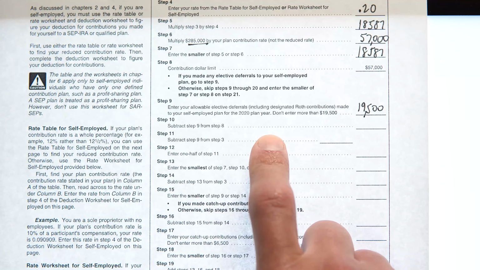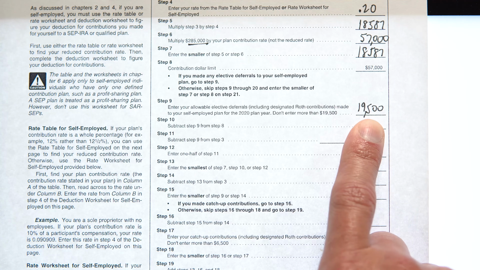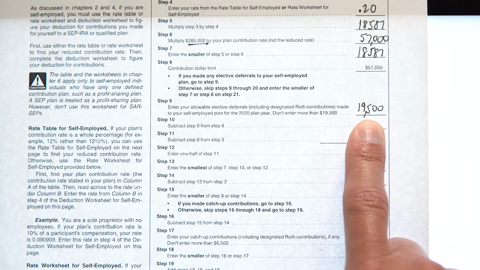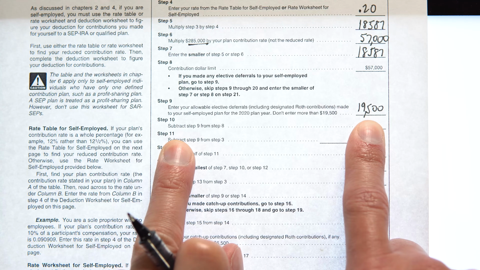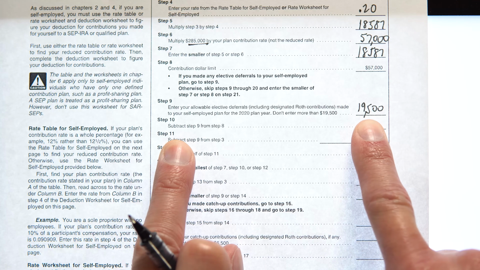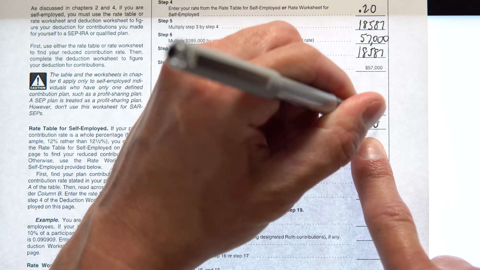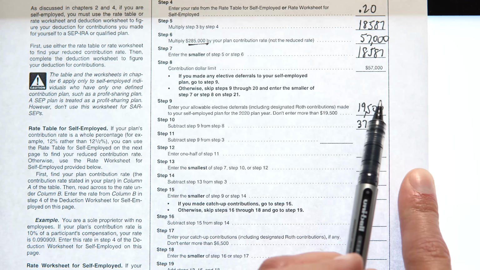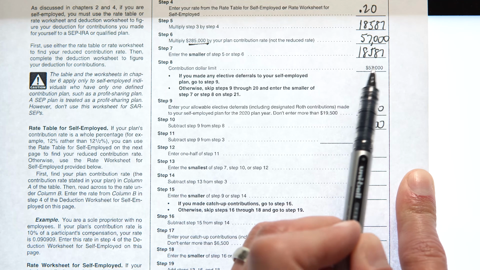Now, if you have other retirement plans, you also can only max it out at $19,500. But if this is your only retirement plan, the max is then $19,500. So step 10, we're going to jump to step 10, would be subtracting our 57,000 minus 19,500. Leaves us with 37,500. So what we're looking at here is this will equal 57,000, and this is the maximum we can put into all retirement plans. So the reason we're going to continue this calculation is so we can figure out how much we now can put into the traditional solo 401k side.